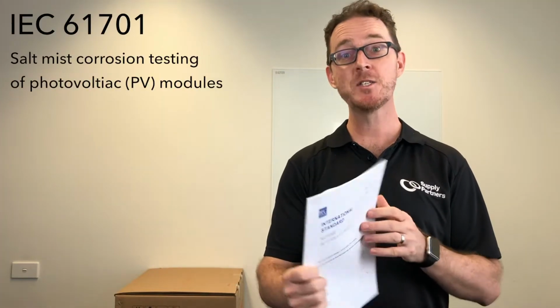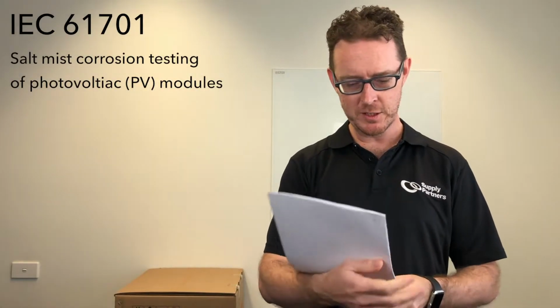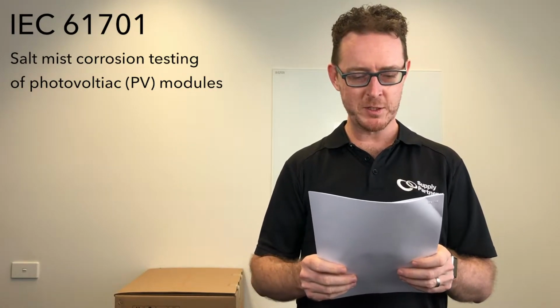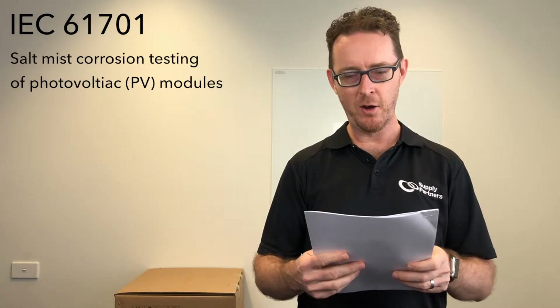What's this? This is the summary for International Standard IEC 61701. This is covering salt mist corrosion testing of PV modules. So basically, solar panels, photovoltaic modules, are designed to be installed and to operate and work for a very long time. Often manufacturers are offering 25-year performance warranties on those PV modules.